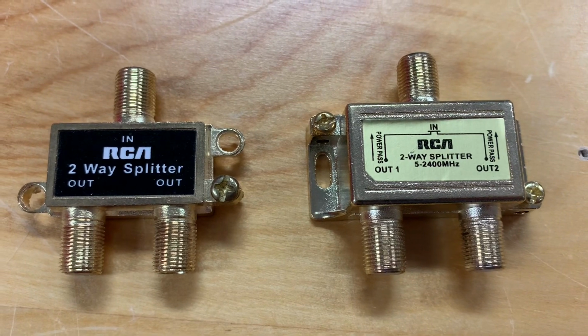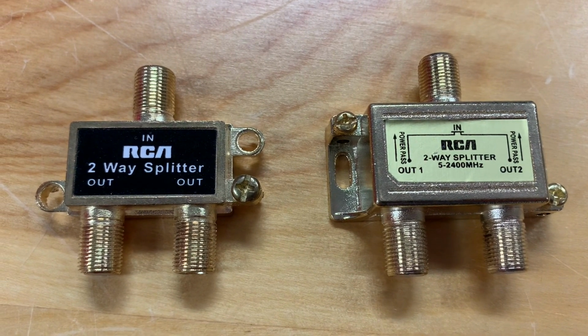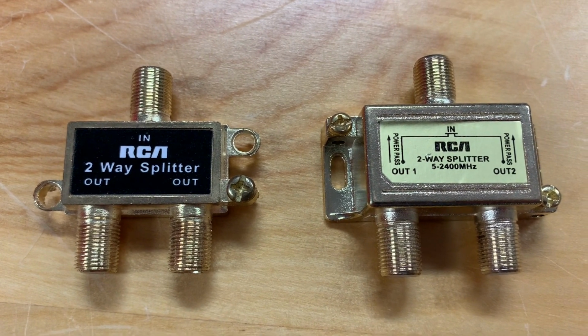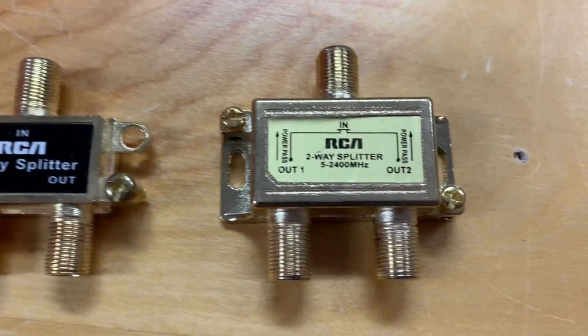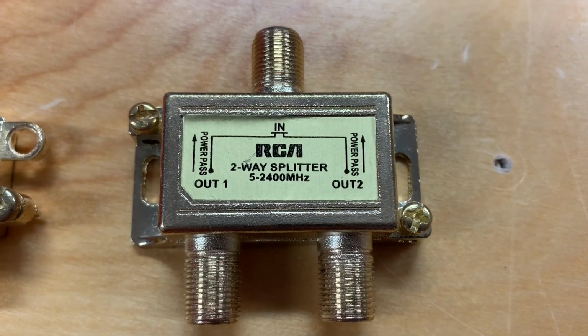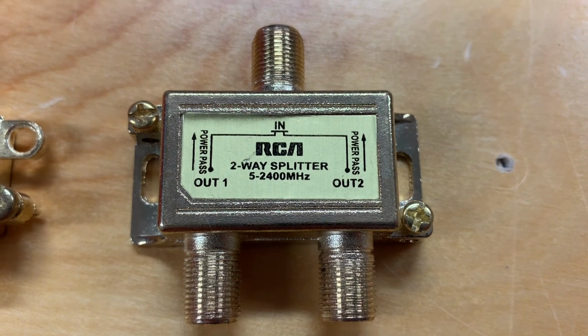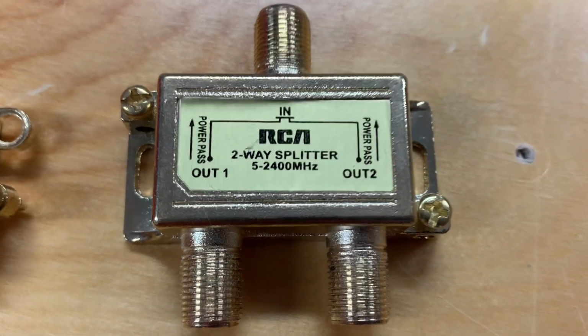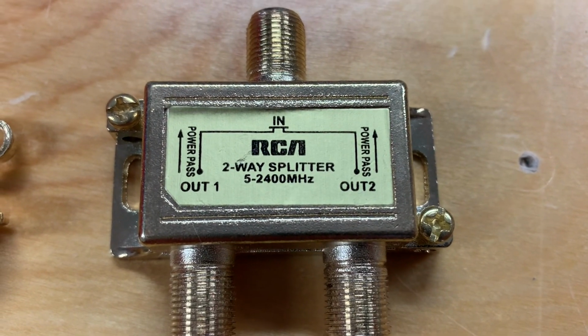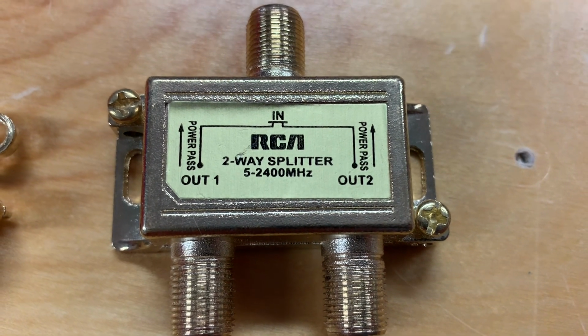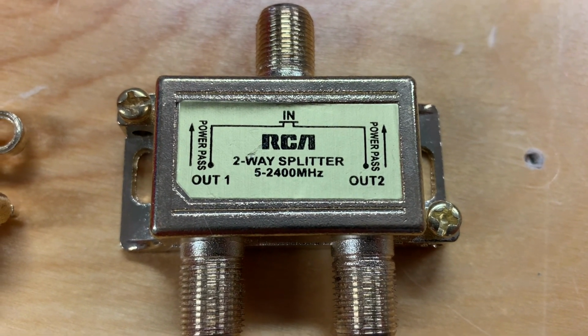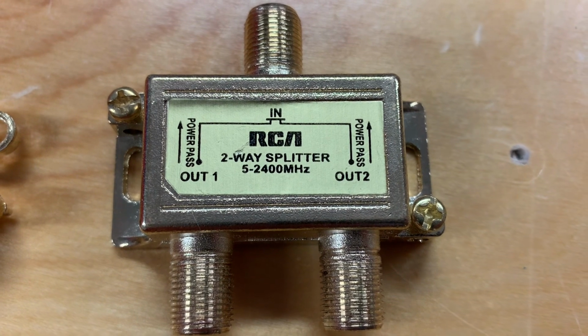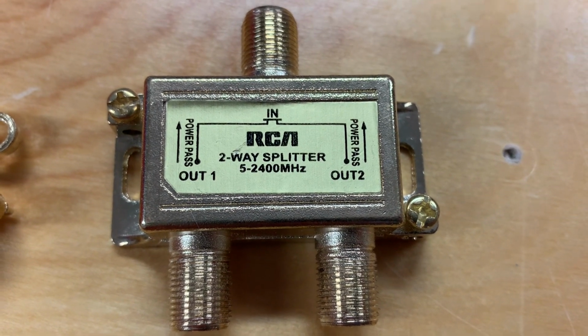So even though these splitters both look similar to each other, every satellite TV splitter I've ever seen has always had the specs printed on the front of it. That is to say, its frequency bandwidth, as well as these arrows that say power pass. That's a special feature that satellite TV splitters have that antenna TV splitters don't have. And we'll look at that a little more closely in a minute here.